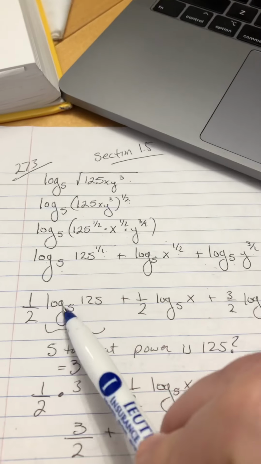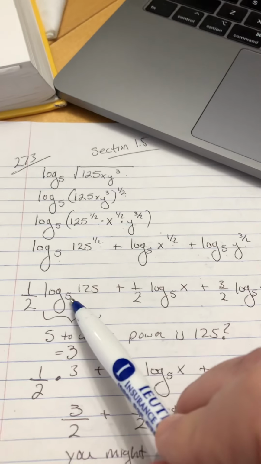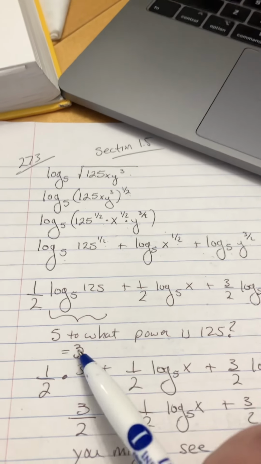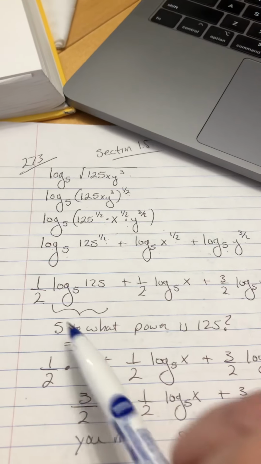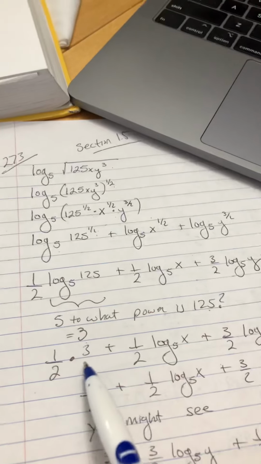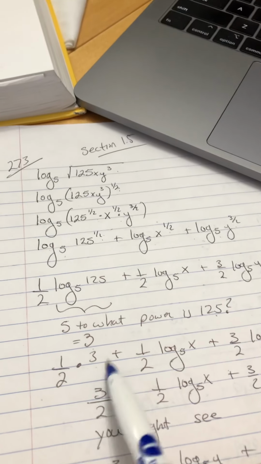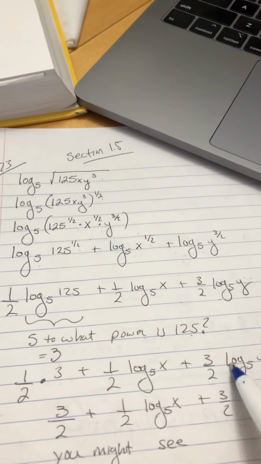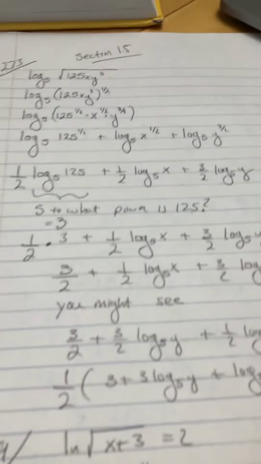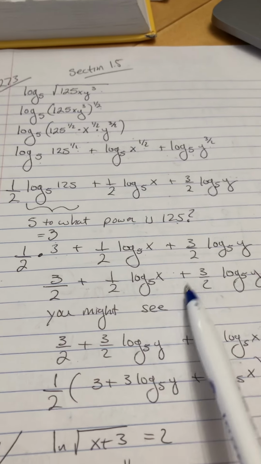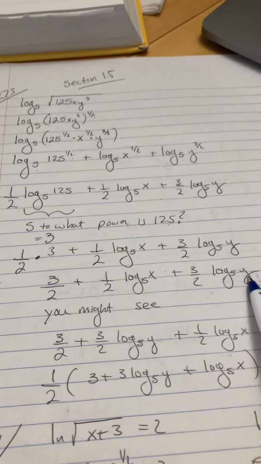Now, this piece right here, you need to ask yourself, 5 to what power is 125? Well, 5 to what power is 125 is 3. 5 to the third power is 125. And so this part here becomes 3. You have 1/2 times 3 plus 1/2 times the log base 5 of x plus 3/2 times the log base 5 of y. So now you have 3/2 plus 1/2 log base 5 of x plus 3/2 log base 5 of y.